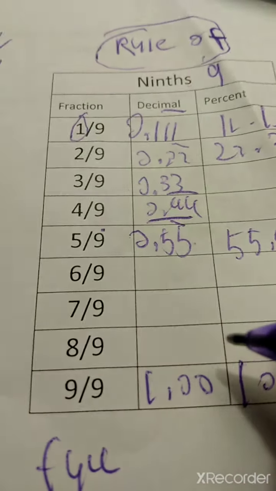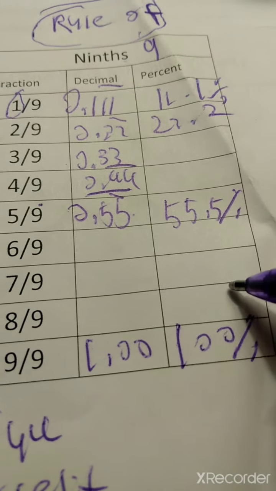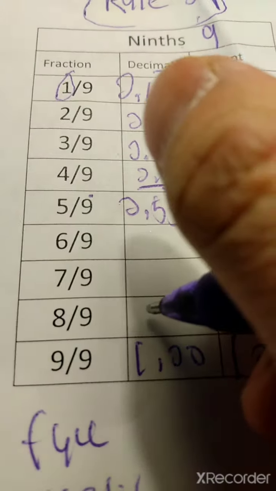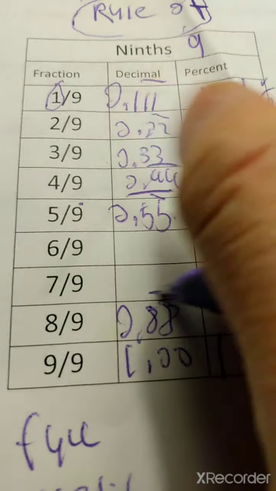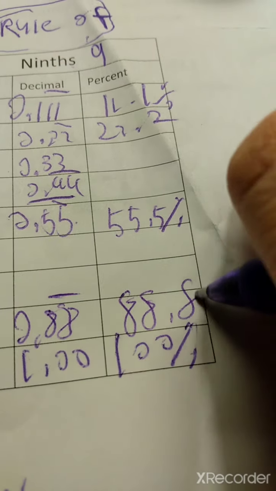If we get to 8 over 9, you might think it's 99.9%. It's not. It is 0.88 repeating, which is 88.8%.